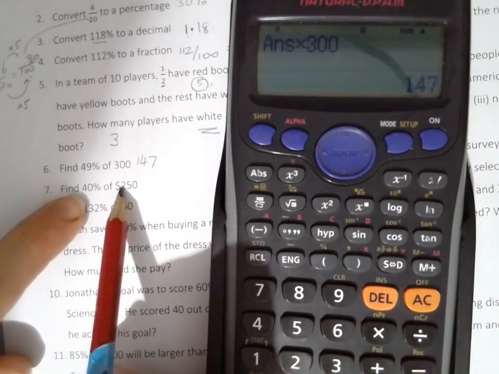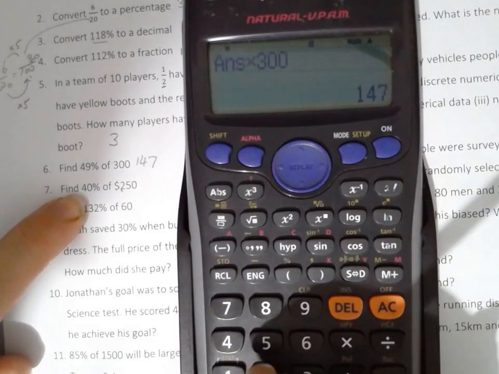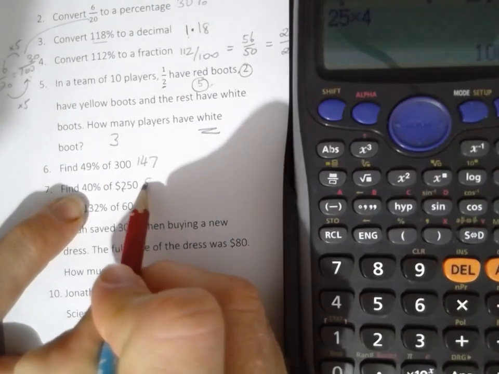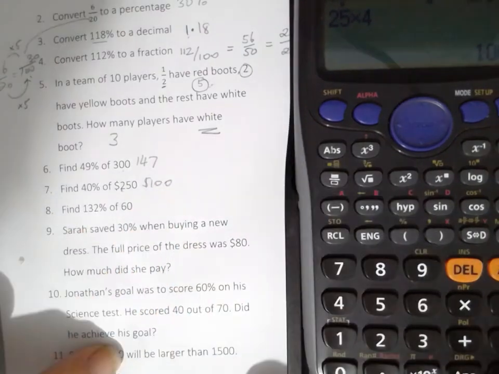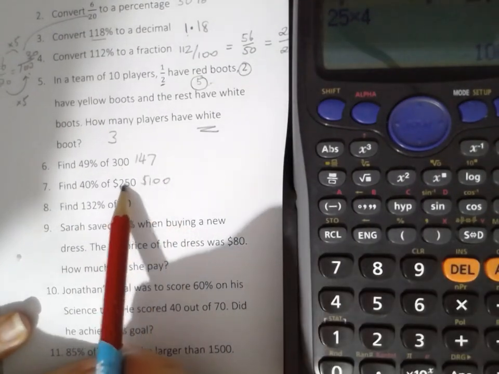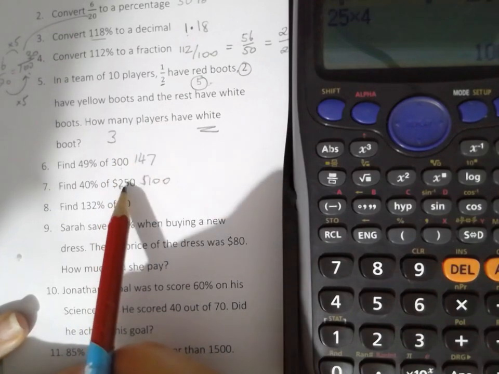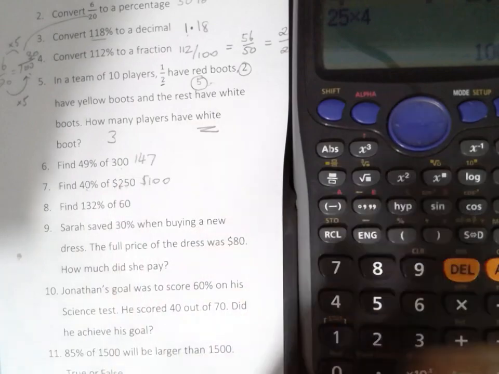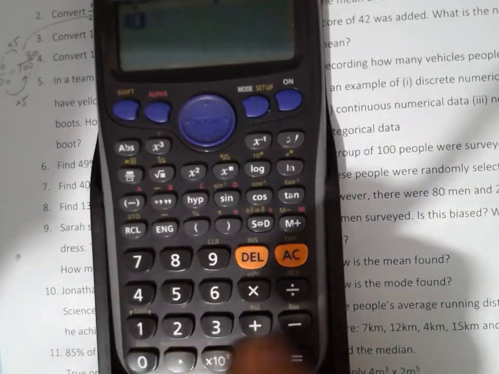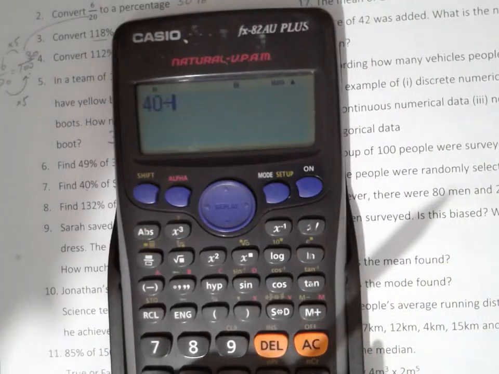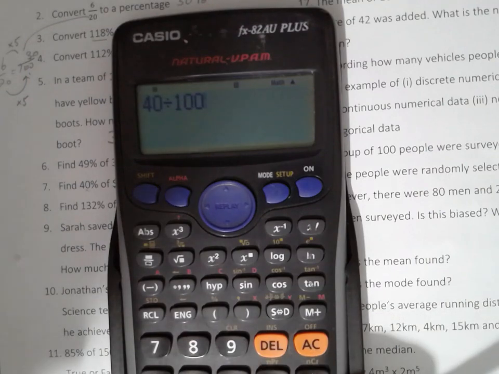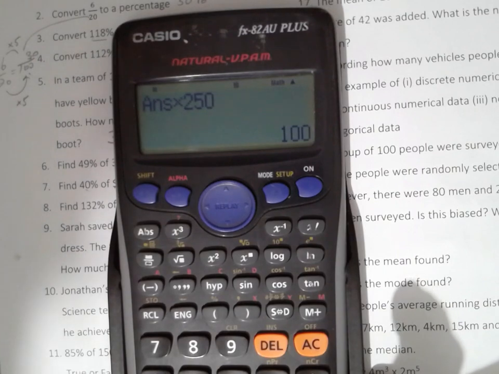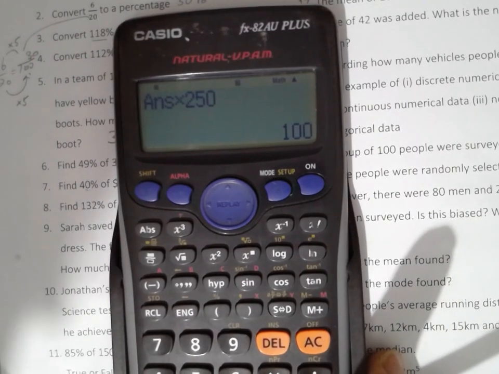Okay, 10% of 250 is 25, and you can times that by 4 to get yourself $100 as your answer. So 10% of 250 is 25, that's 10%, so 10% times 4 to get your 40%, or you can go 40 divided by 100, so that's your 40% into a decimal, multiplied by the amount you're considering, which is 250, and then 100 is your answer there again.